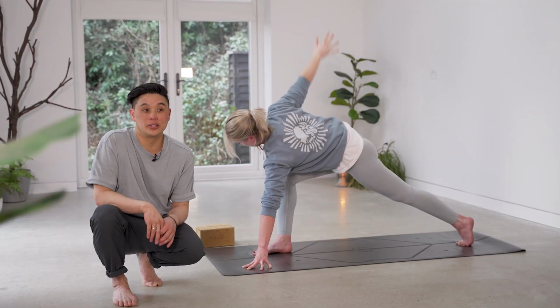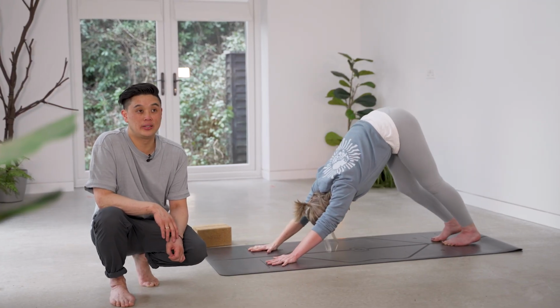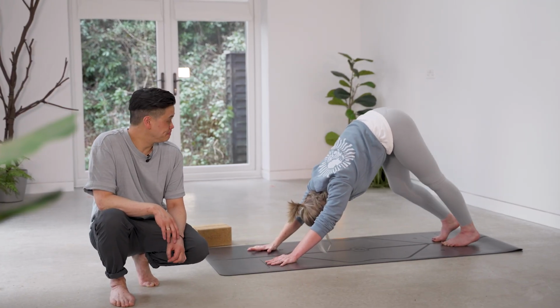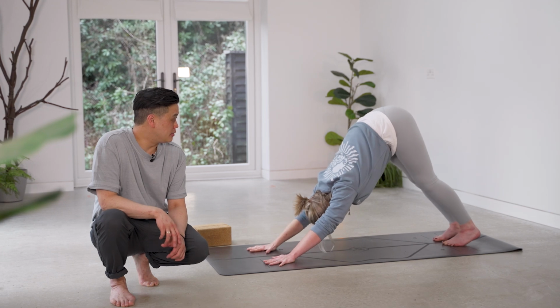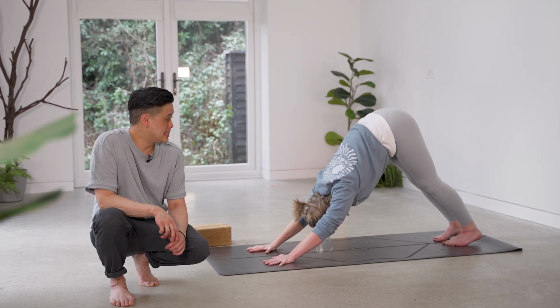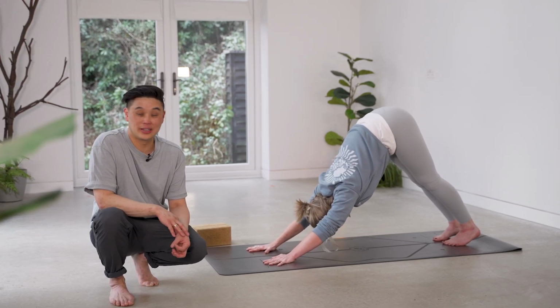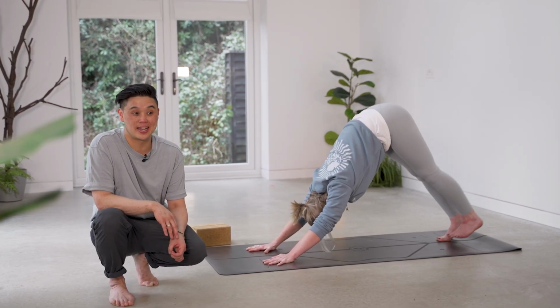Downward facing dog. Well done. Whew. Big breath in, long breath out. You guys are doing a great job. I know it's a lot, but hopefully it's a helpful a lot today. Lift your left leg to the sky. Same thing, second side.